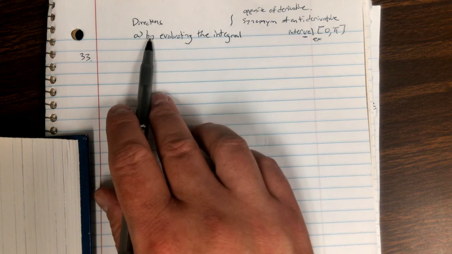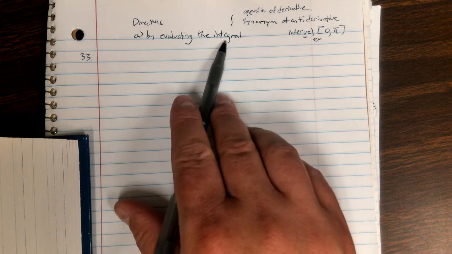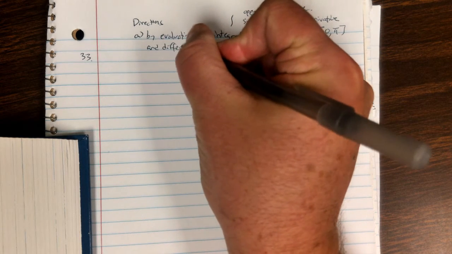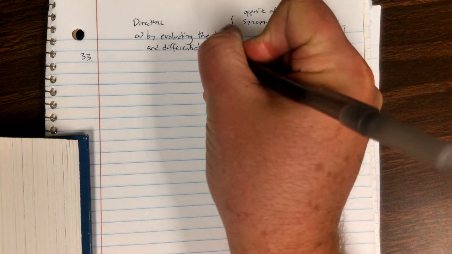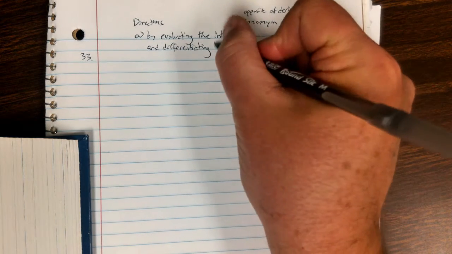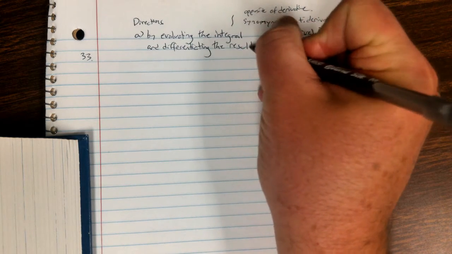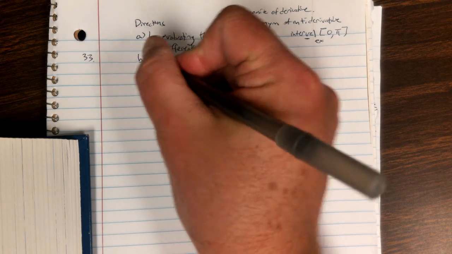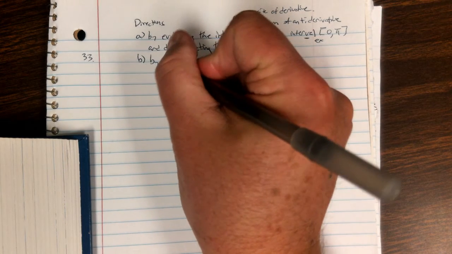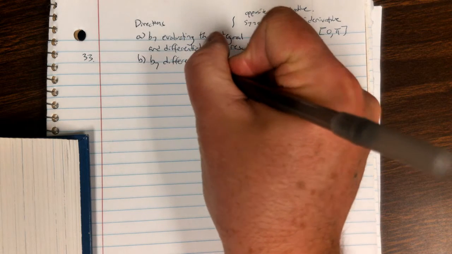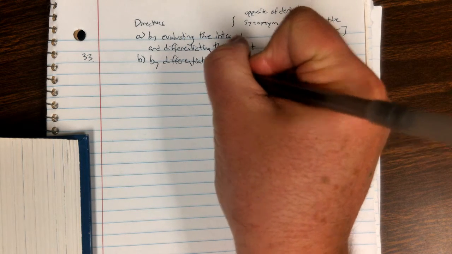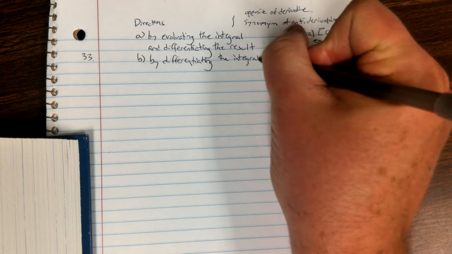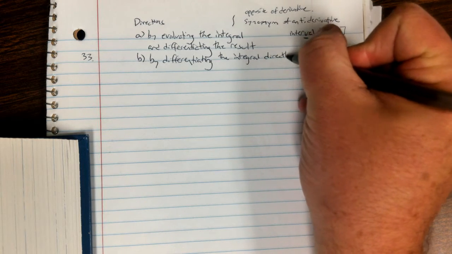Okay, so the directions say by evaluating the integral and differentiating the result. So that's part A. And part B says by differentiating the integral directly.